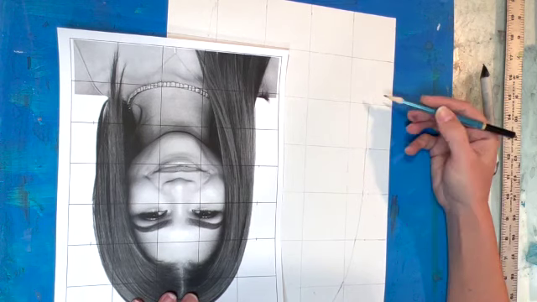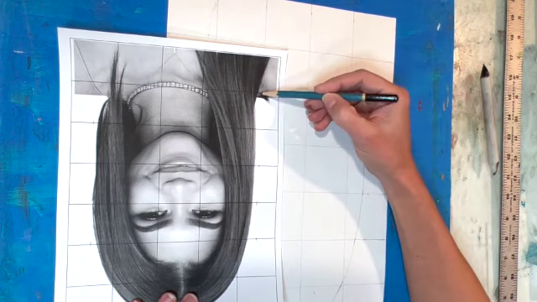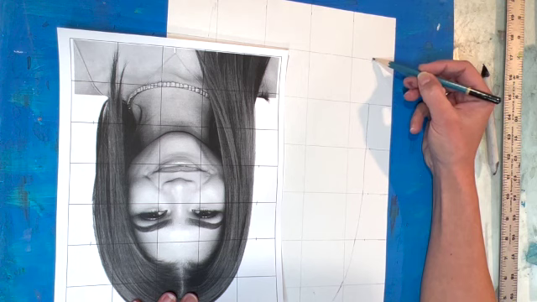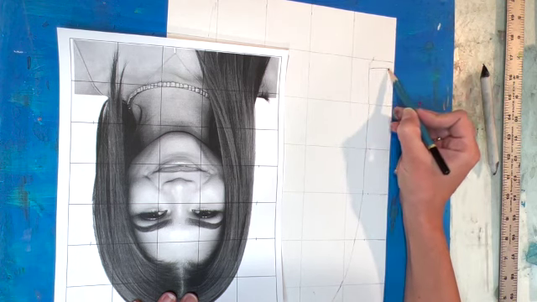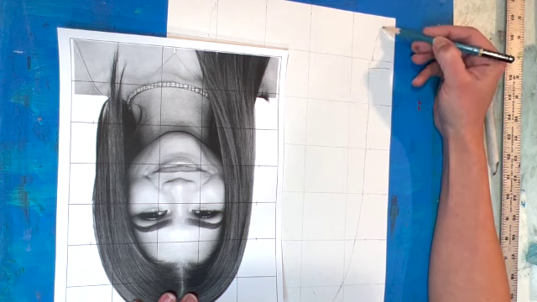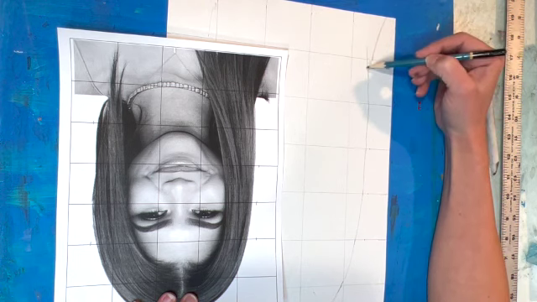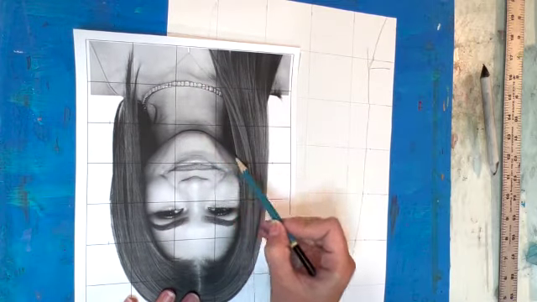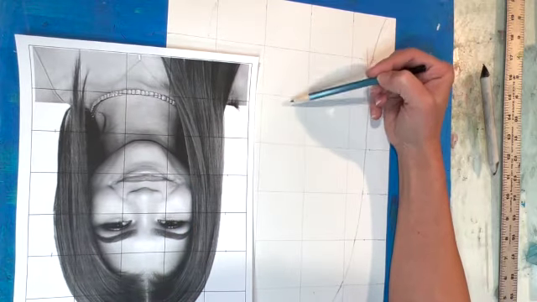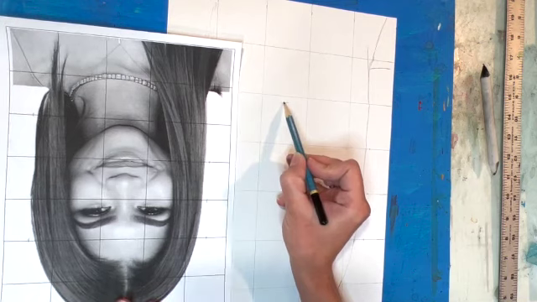And because I'm working upside down, I'm only focusing on where the lines fall instead of, is it looking like her yet? So this really helps me focus on, okay, where does this line go and this line?